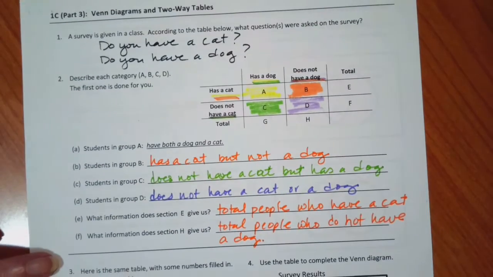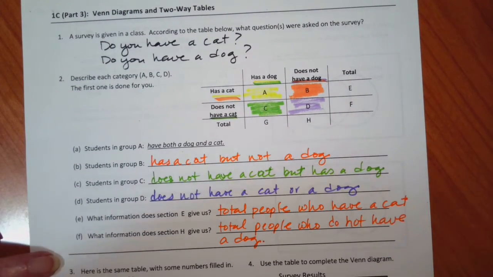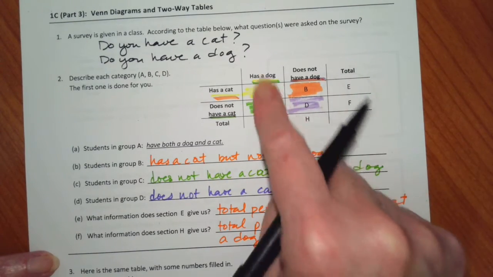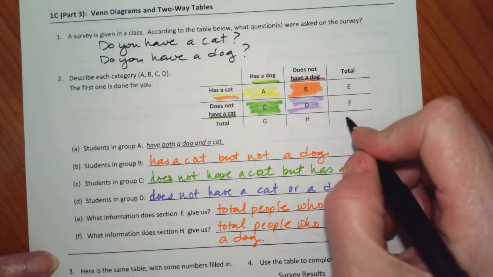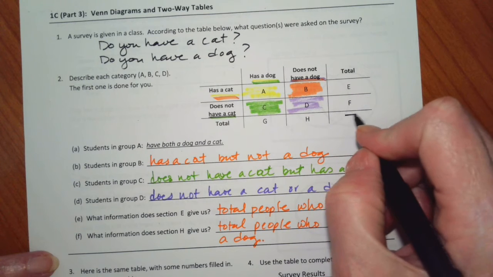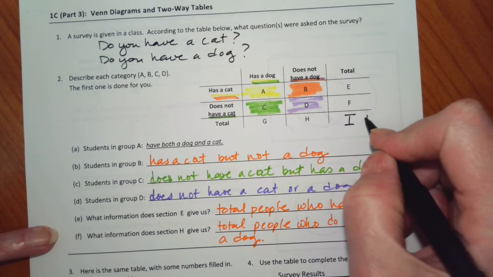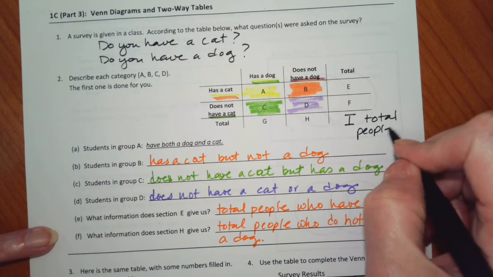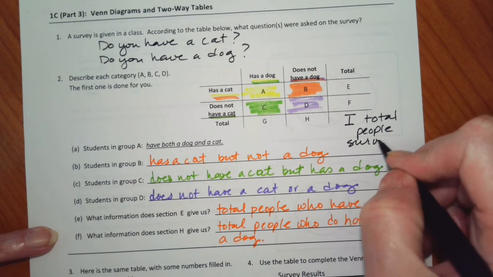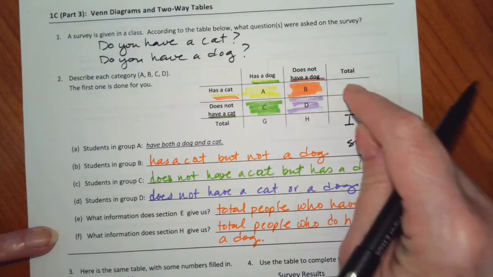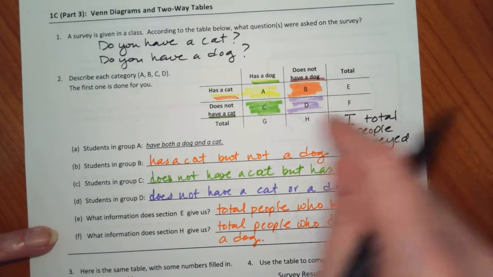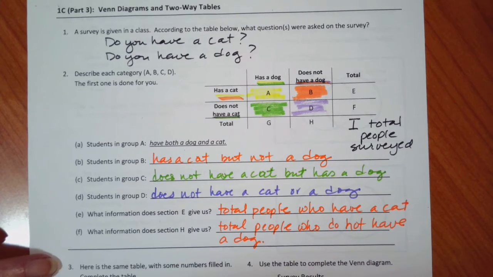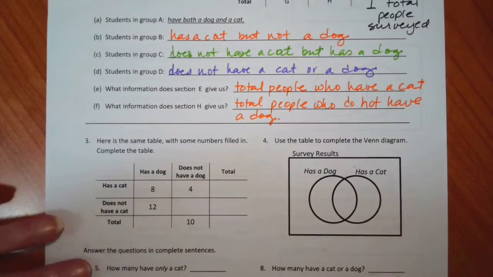Okay. So we know how to read it. This is going to be our total here. These are the totals of the rows, the totals of the columns, and HI would be the total people surveyed. And it should be the total of this column, the total of this row. All right, so let's see what we can do with this.